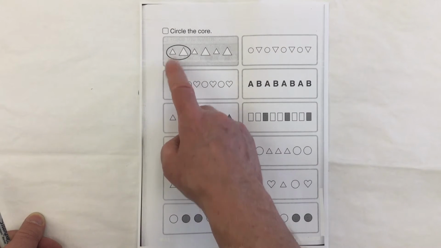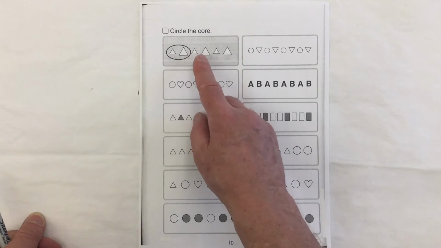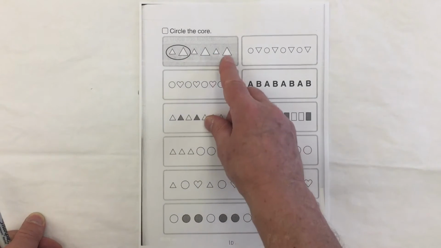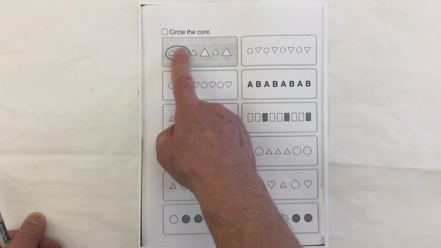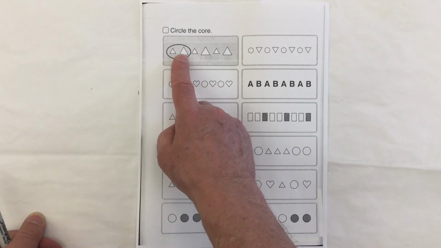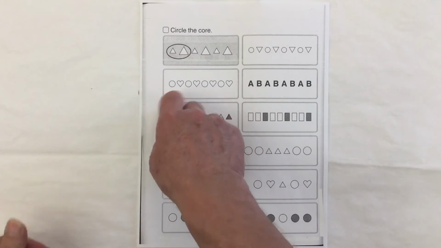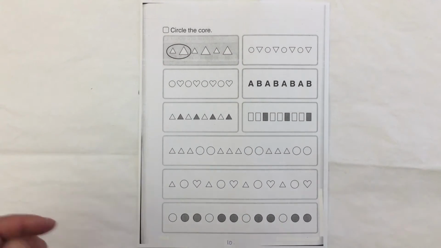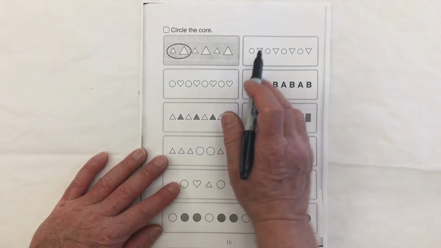Small triangle, big triangle. Repeated, small triangle, big triangle. So the core is the first time we see that pattern. Sometimes it might have 2 terms in it, might have 3, might have 4 terms, 5 terms, depends how big the pattern is. Let's take a look at this next one.